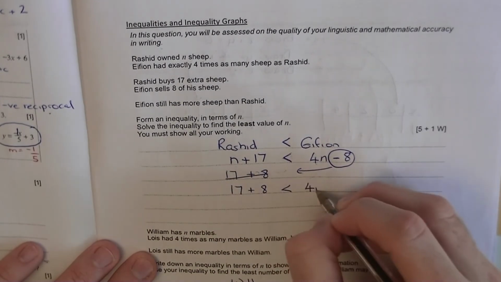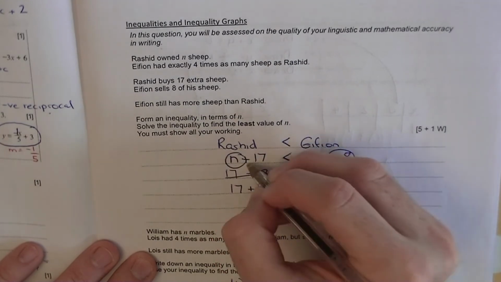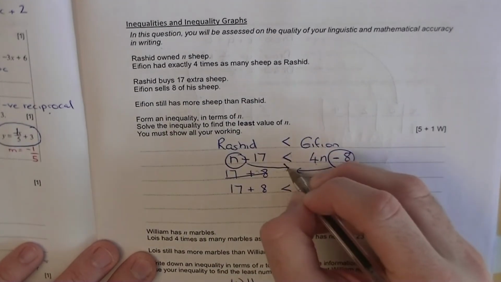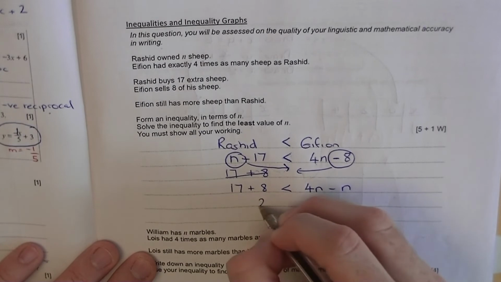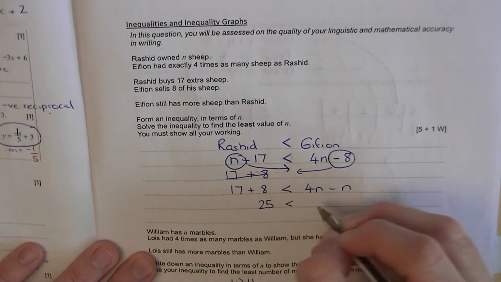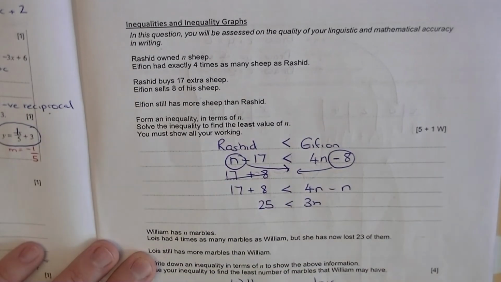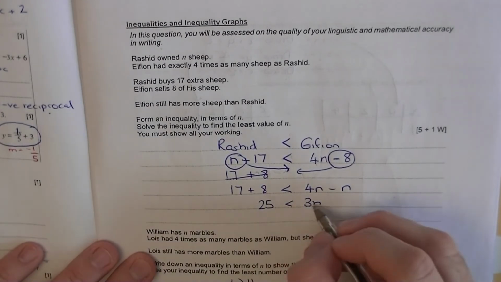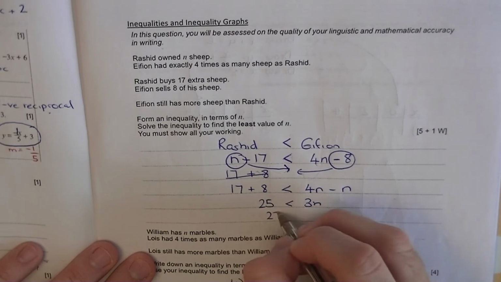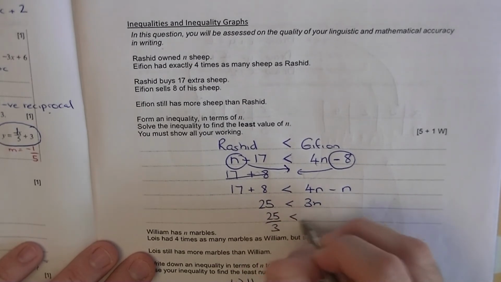Leave the 4n there and bring this n over with the n's as a minus n. You end up with 25 and 4n take away n is 3n. 3 times n, the opposite of times by 3, we need to divide by 3, so 25 over 3.